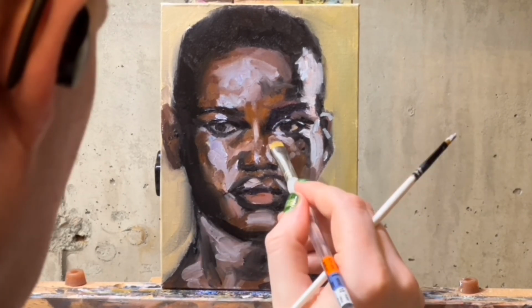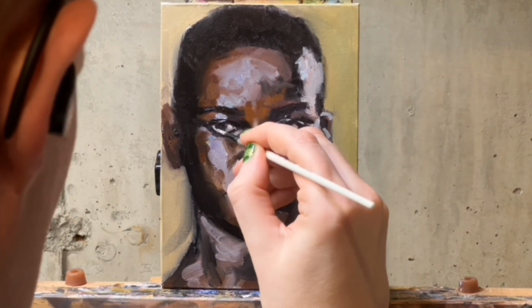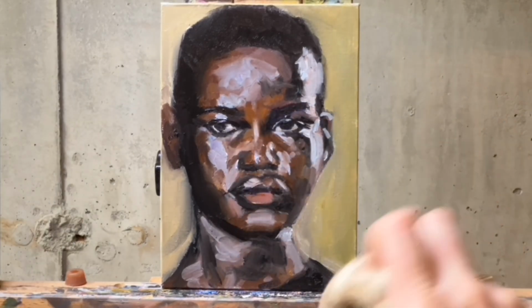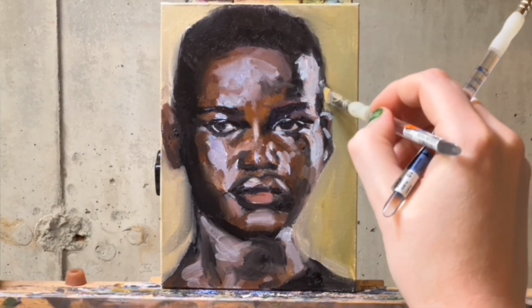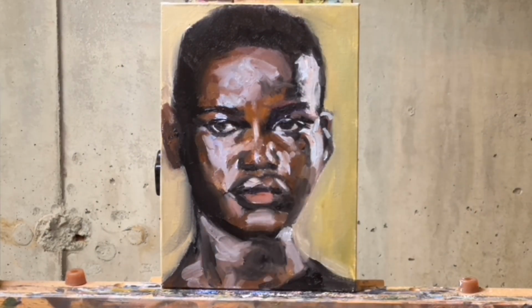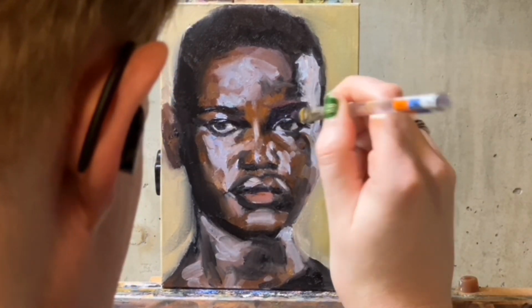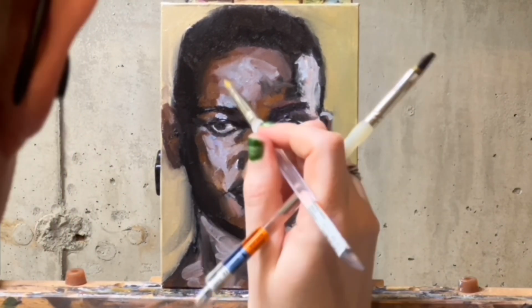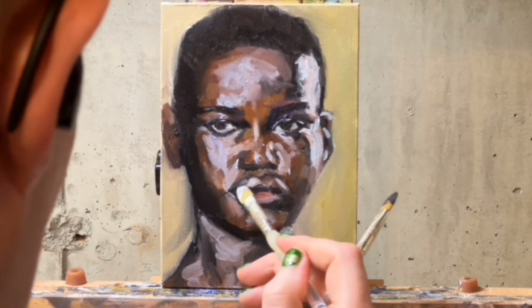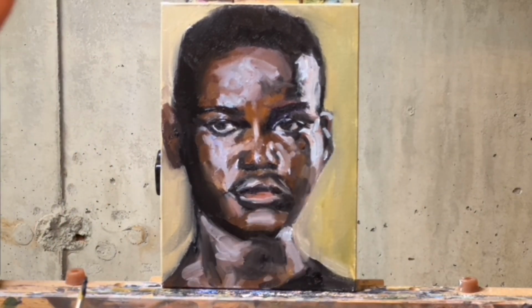Body tone is the lit part, body shadow is the shadows on the object. A cast shadow is the shadow cast by the object. And then the reflection, this borderline white light on the right side of her face, that's going to happen on basically anything.